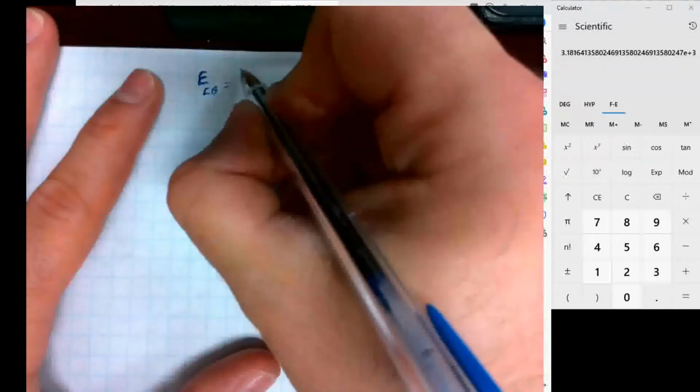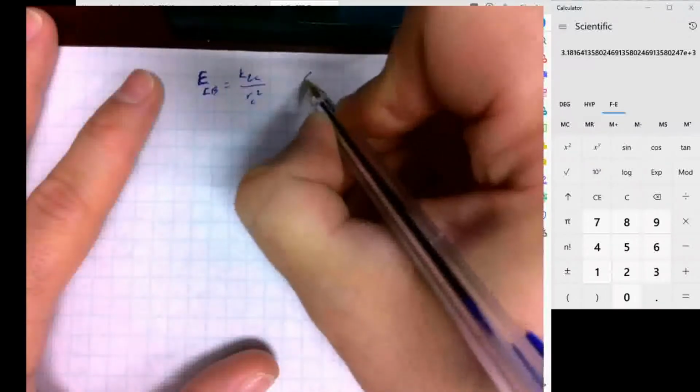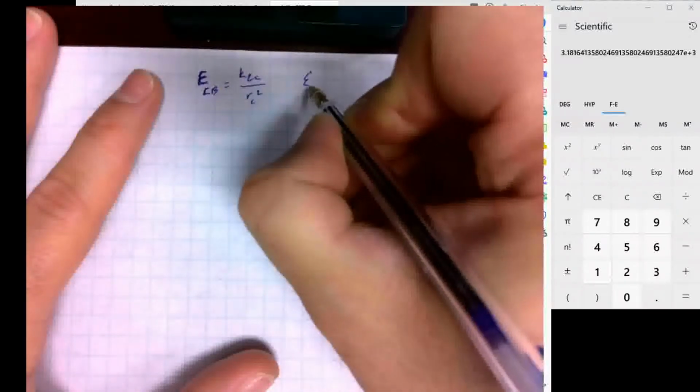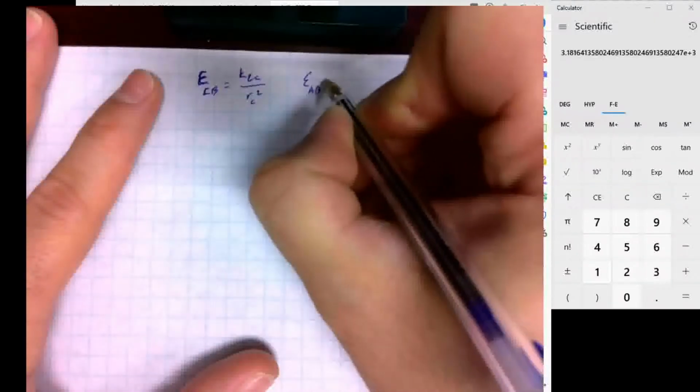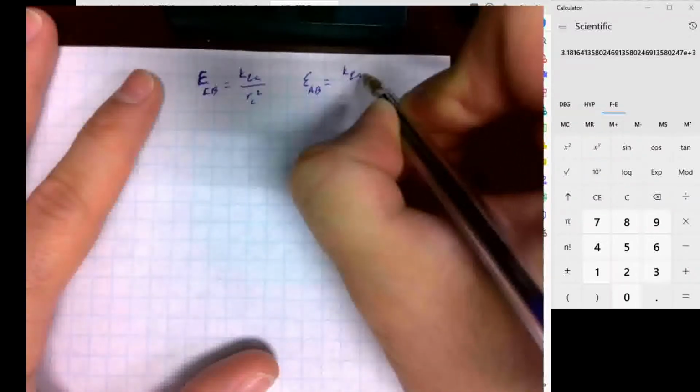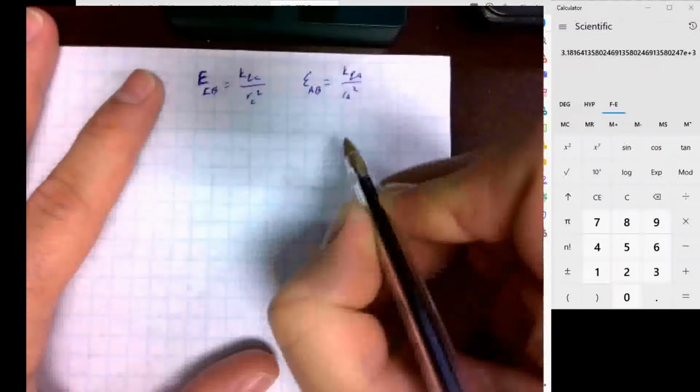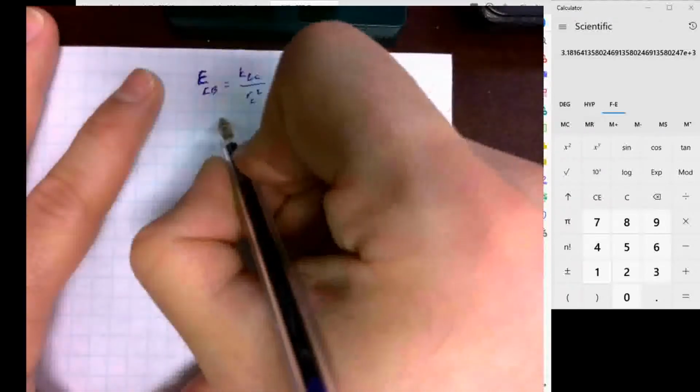So that's epsilon of C on B is KQC over RC squared. And then epsilon of A on B is KQA over RA squared. So let's figure what both of these are.